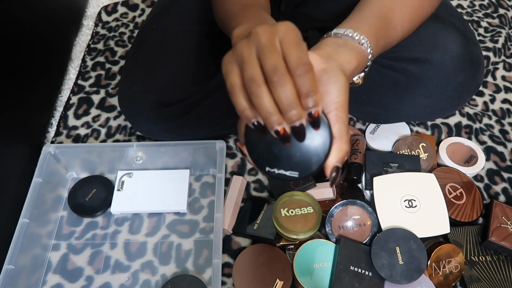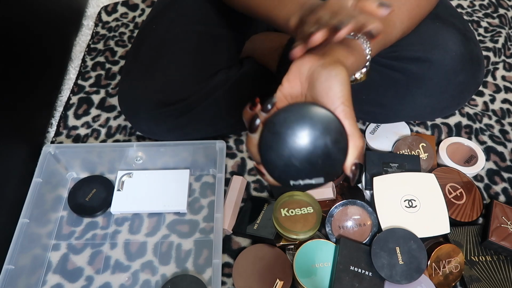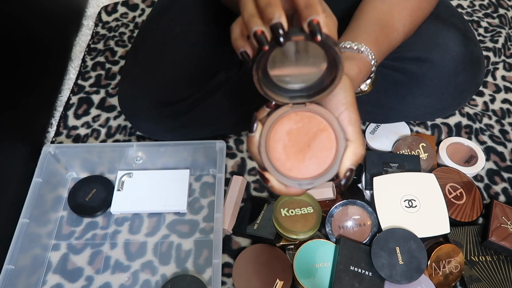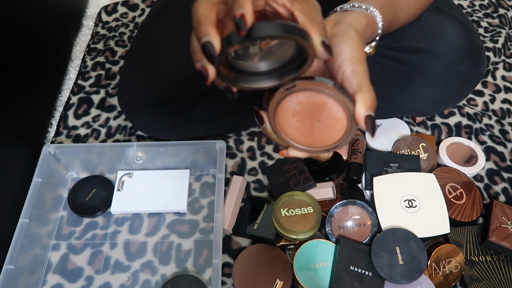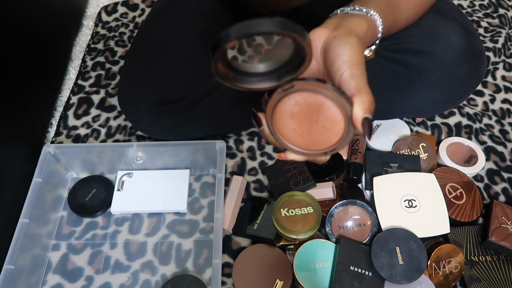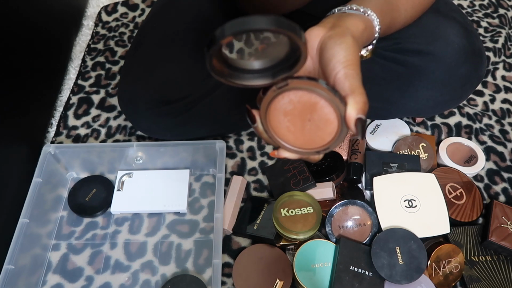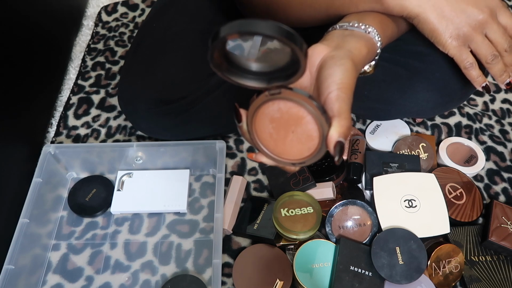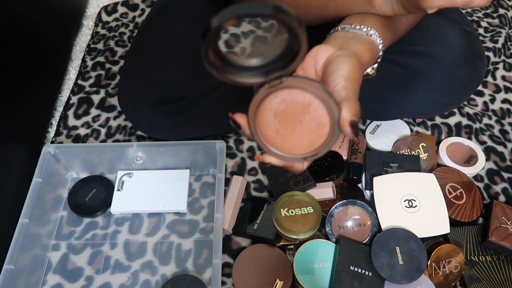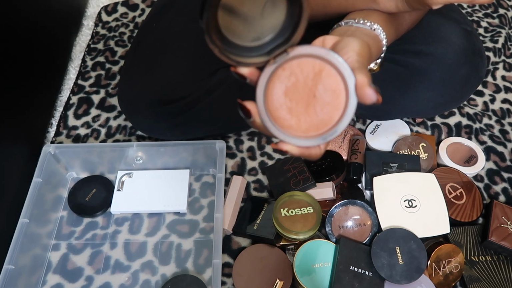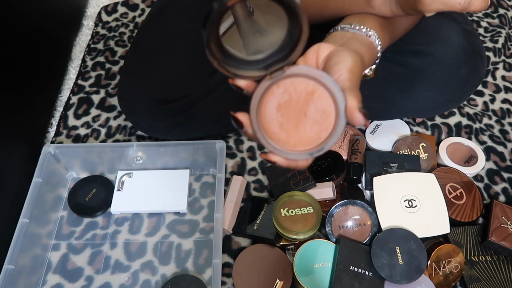This is a discontinued powder from MAC. This is Sun Power. I love this bronzer. If they ever bring this back, I'm ordering three automatically, maybe even four because I'm crazy. I love this powder and they discontinued it. Why does MAC discontinue their powders?